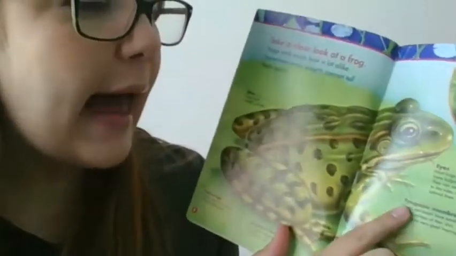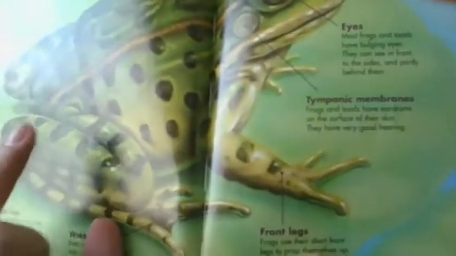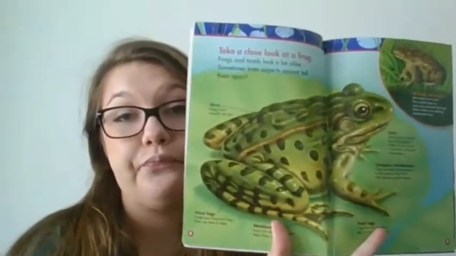And then they also have tympanic membranes. That is a big, long word. I don't know if you guys can see it, right over here. Now, frogs and toads have eardrums, so those are kind of like their ears, but they're on the surface of their skin, and they have very good hearing.